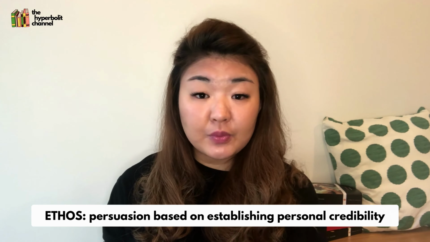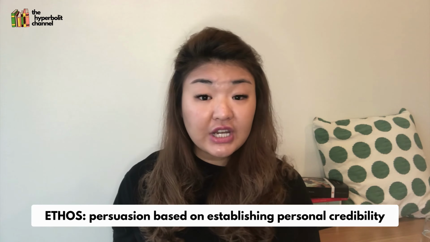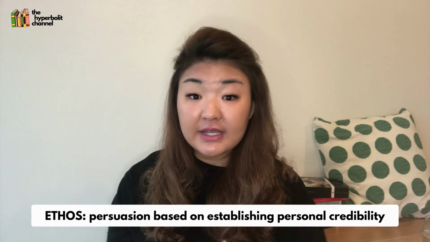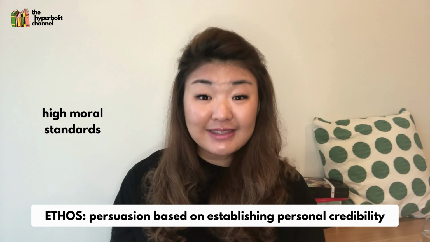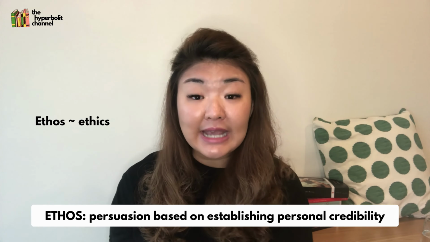Ethos refers to persuasion based on establishing personal credibility, which traditionally would be reflected in the speaker's high moral standards, and hence the etymological similarity between the words ethos and ethics. Now, over time, the scope of what contributes to this impression of credibility expanded. So instead of necessarily convincing someone just because you're virtuous, you can also appeal to ethos by being intelligent, knowledgeable, and experienced about your topic.